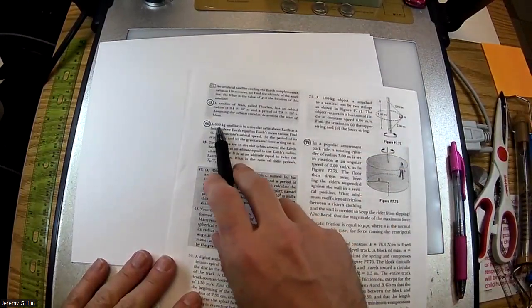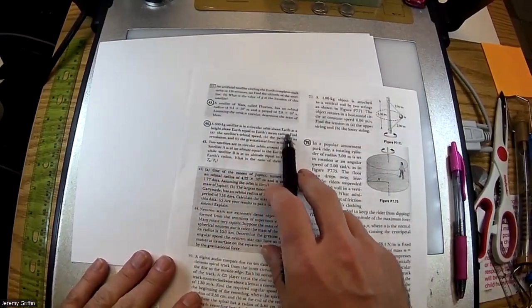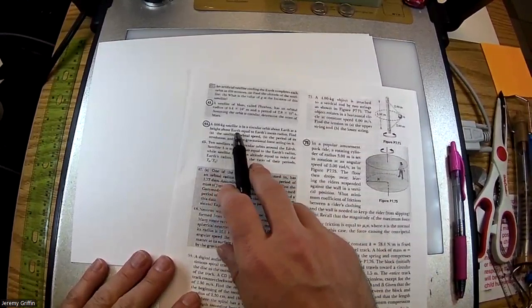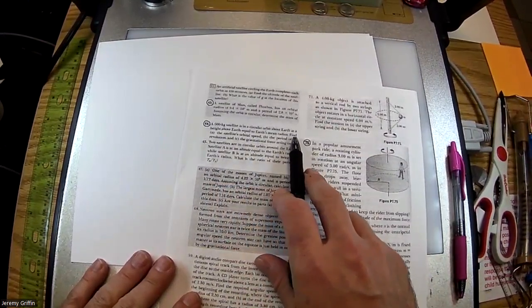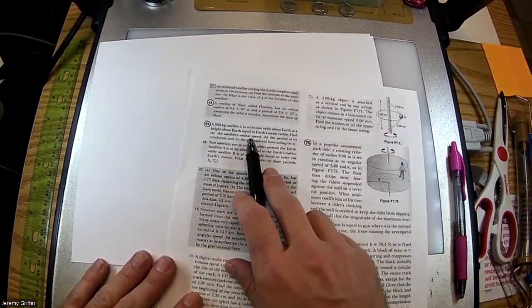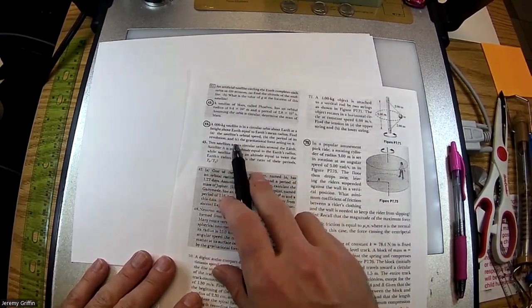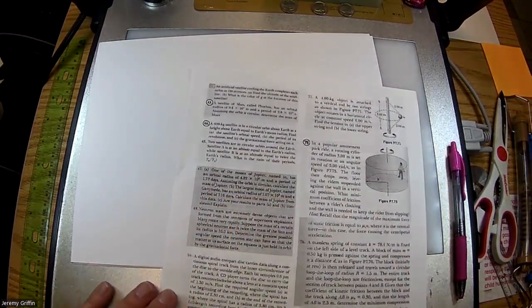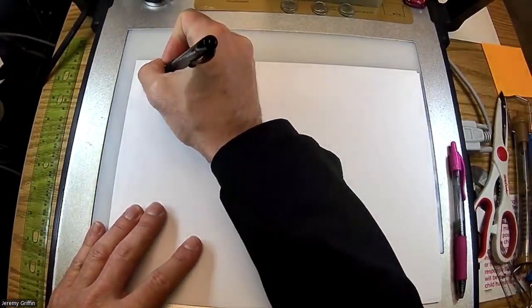44 is a three-parter, I think. A 600 kilogram satellite in circular orbit around Earth at a height above Earth equal to Earth's mean radius. Interesting. Find the satellite's orbital speed, the period of revolution, and the gravitational force acting on it. All right, so let's check this out. Number 44.